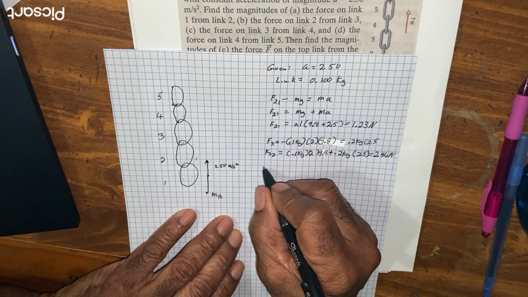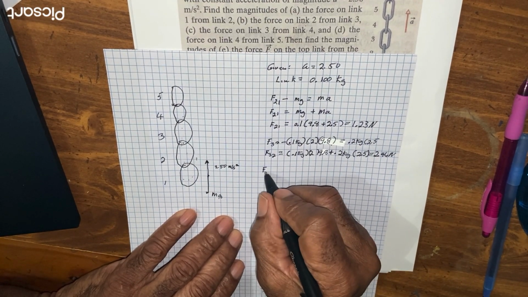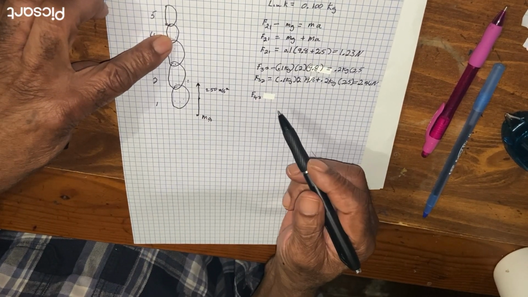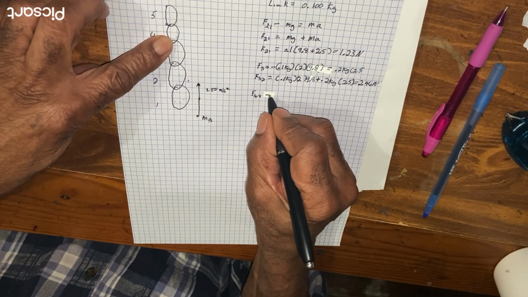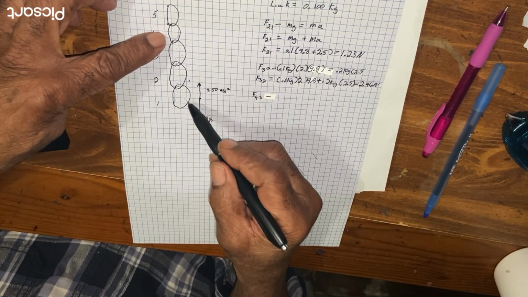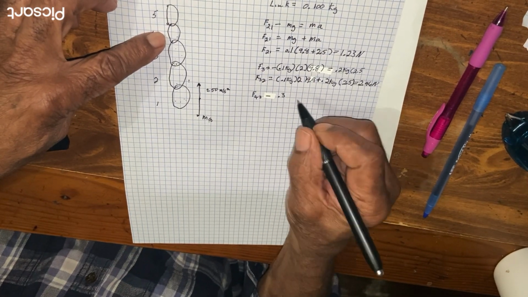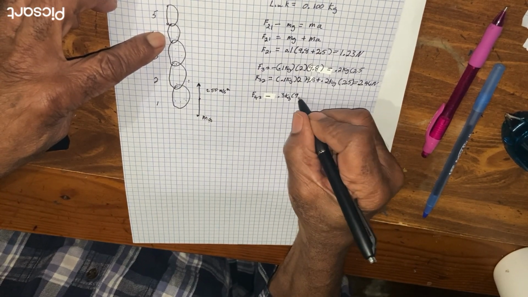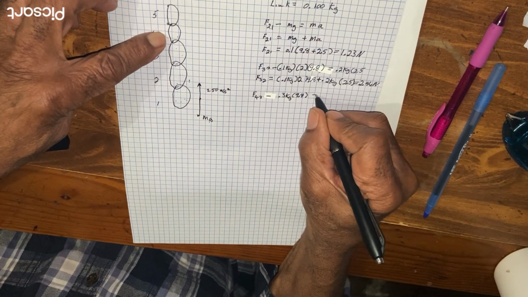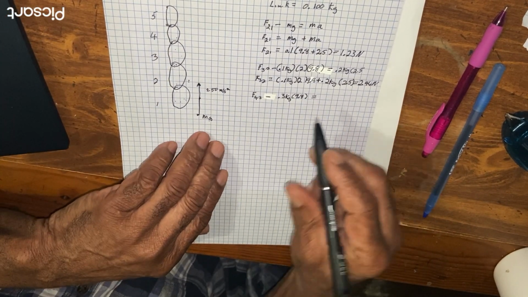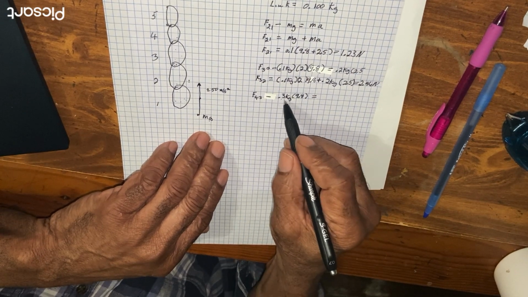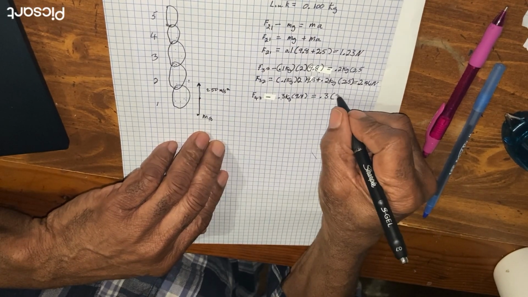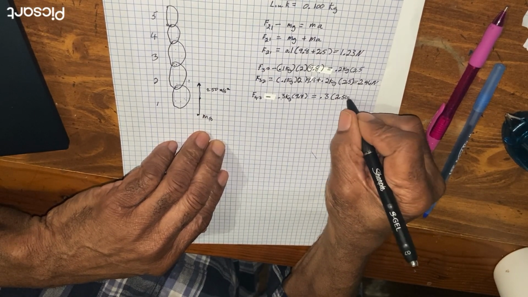So we go up to F4(3). So F4(3), this chain link here, minus m, which is 0.3 kilograms times gravity, 9.8, equals m, which is the total mass up under there, which is still 0.3, times the acceleration of 2.50.